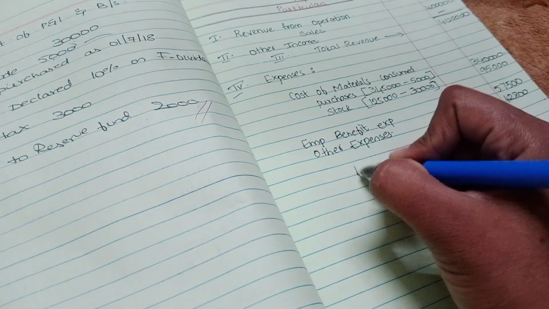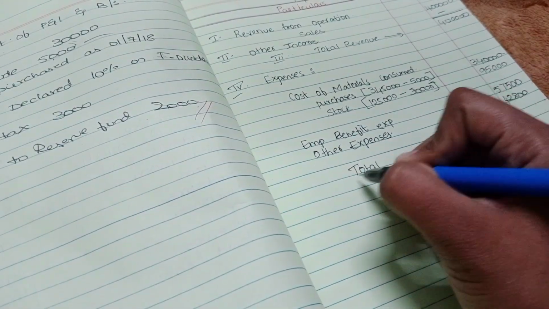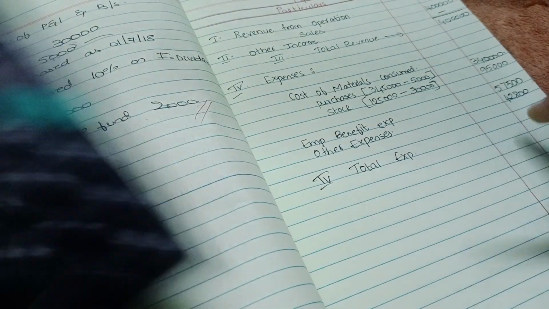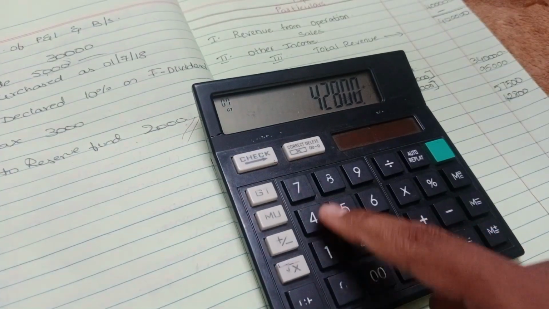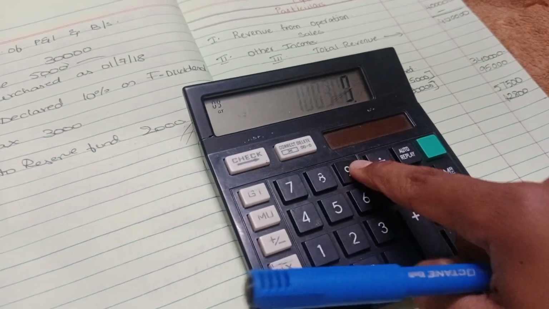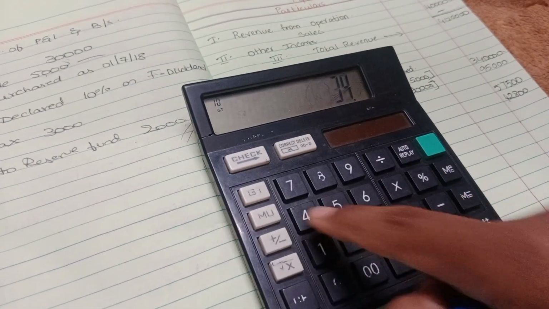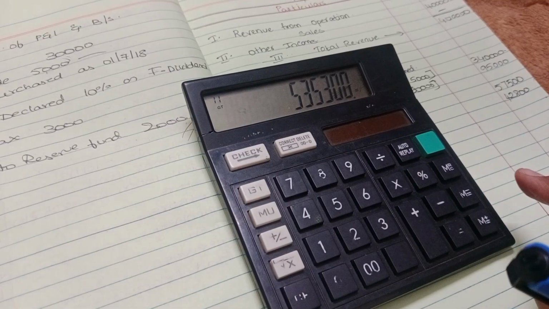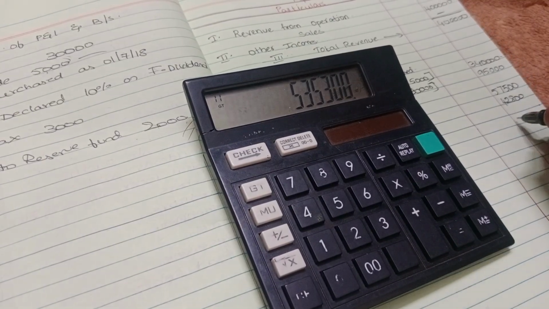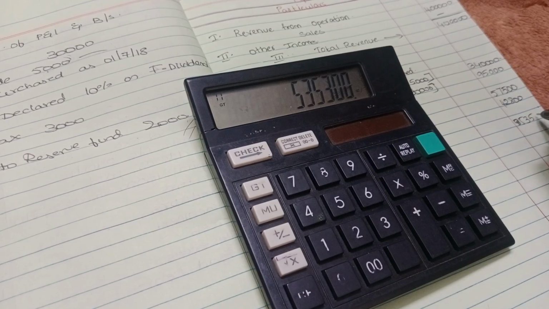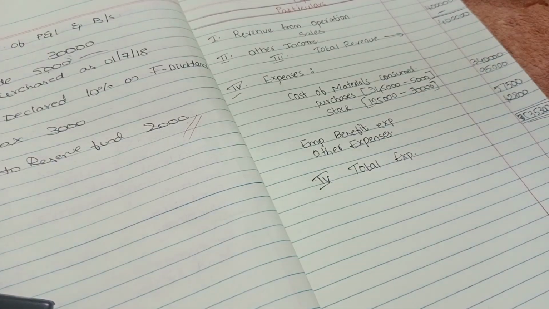Total expenses is how much? Here I am giving Roman number 4. Total expenses: 42,800 plus 57,500 plus 95,000 plus 3,40,000, 5,35,300. 5,35,300 is the total expenses answer.